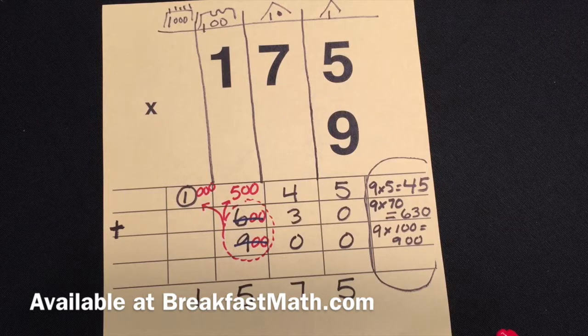All right, so we're now done with this problem, and that was partial product multiplication, 3 digits by 1 digit.